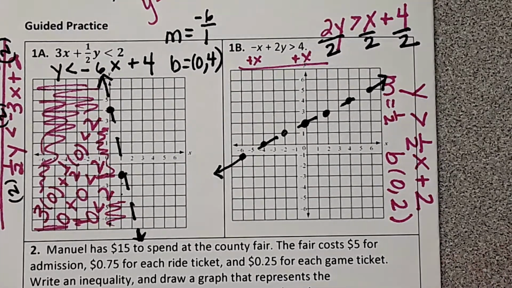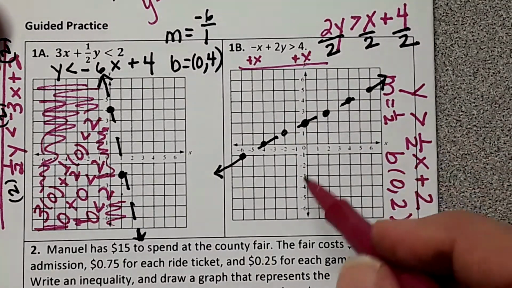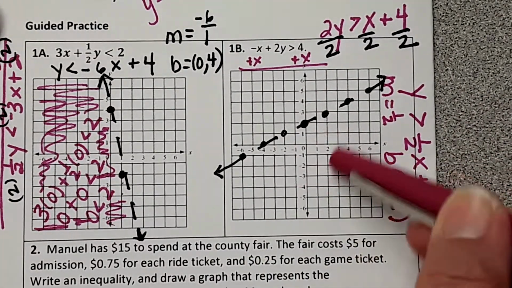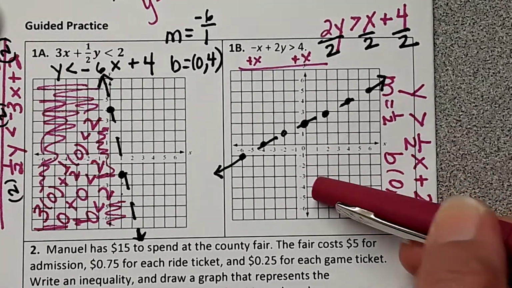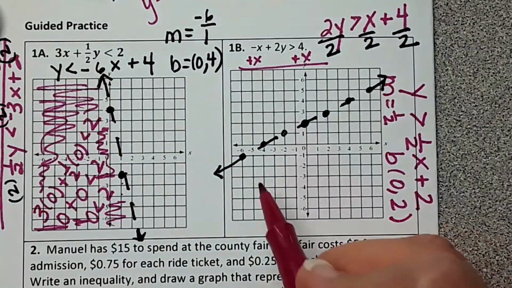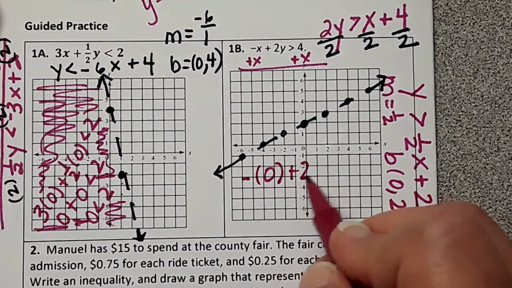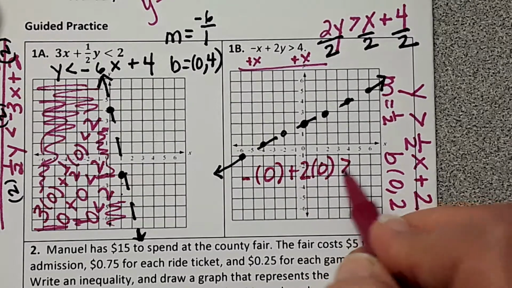Can we use the point 0, 0? Can we test the point 0, 0? Yes. Thank you. Say it like you mean it. Okay, so let's test it. So I'm going to test 0, 0. You guys, I'm going to show my work where 0, 0 is, so I know where I'm testing. This is where 0, 0 is, so I'm going to test it. The opposite of 0 plus 2 times 0 is greater than 4.